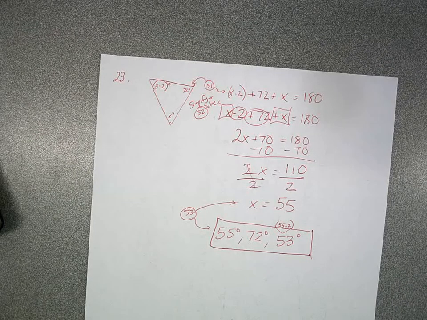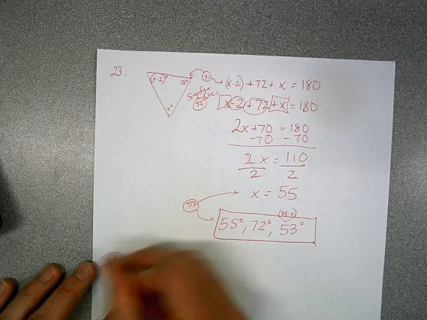Okay, I'm going to let you guys try one yourself, and then I'll check in with you, and then that is the last type of problem for this lesson. All right, it is the one right before that, problem 22. 22, go.